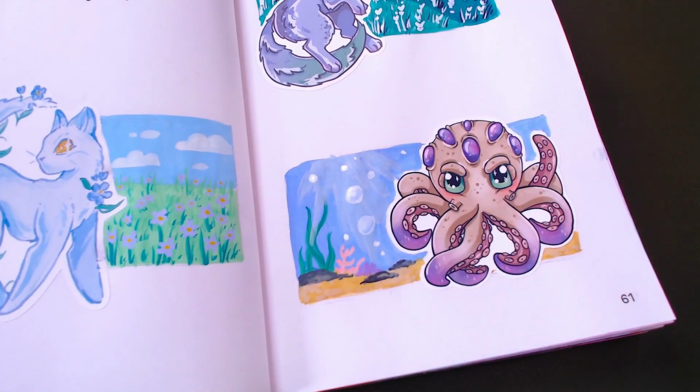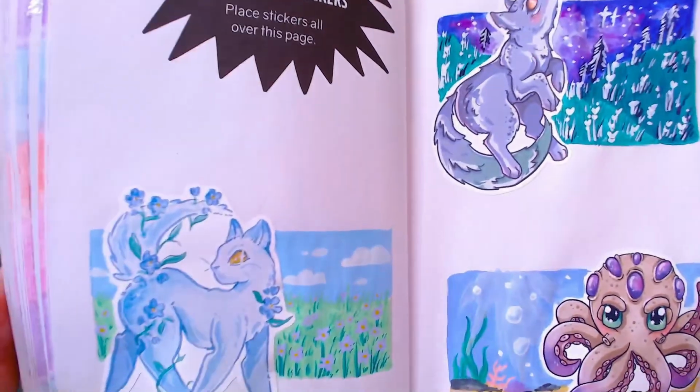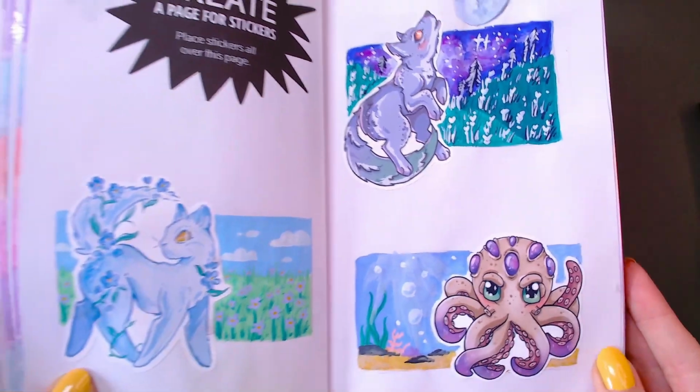We've come to the end of our little background sceneries here, and I really do like this page, although I do wish I'd filled it up a little bit more with more stickers.